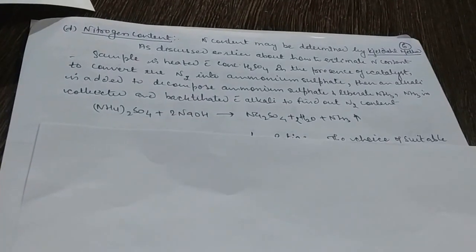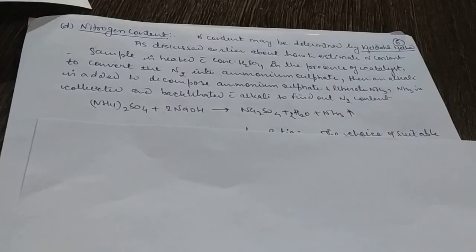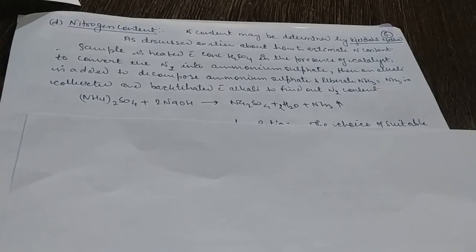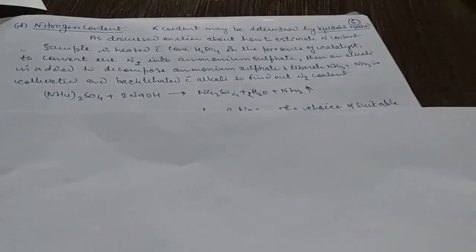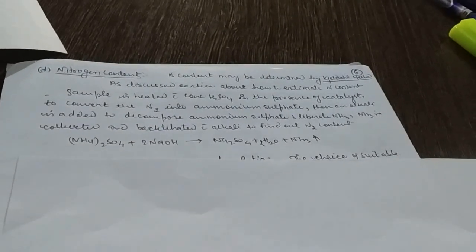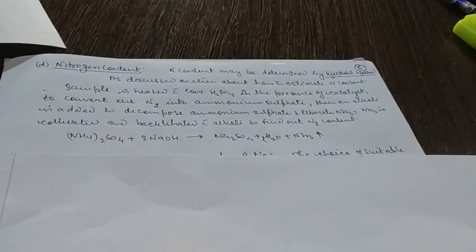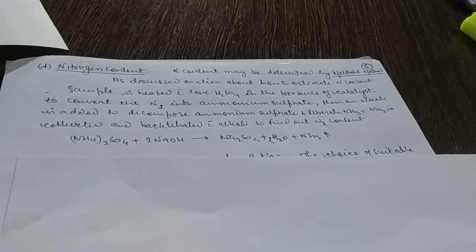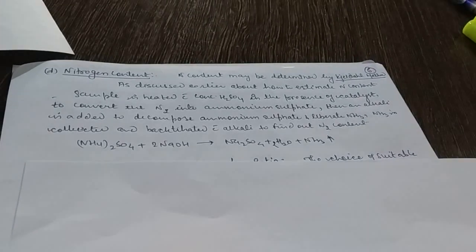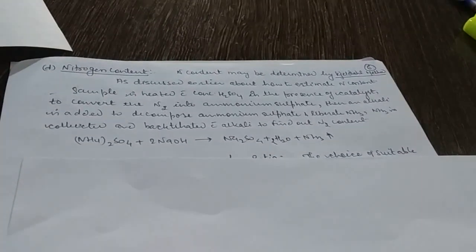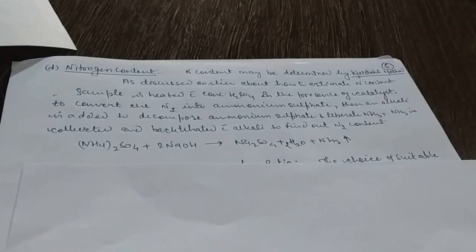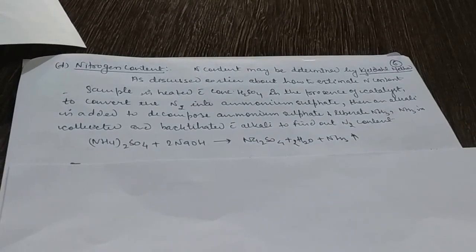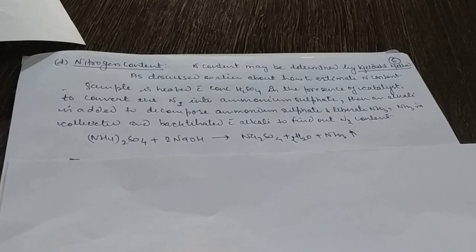As you see in the reaction, ammonium sulfate is obtained by reacting the nitrogen-based compound with acid. Then ammonium sulfate reacts with alkali and decomposes into ammonia, and the ammonia is collected and back titrated. So the amount of ammonia can be estimated this way, and the nitrogen content is estimated.